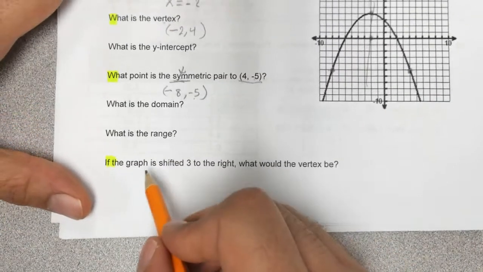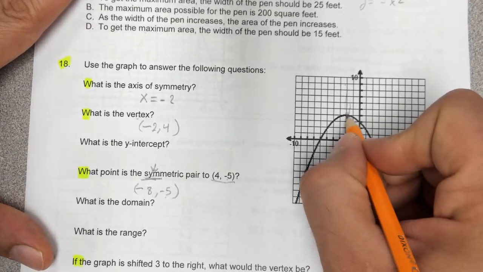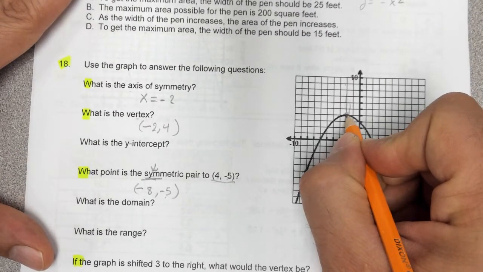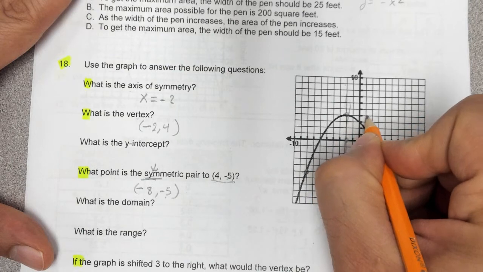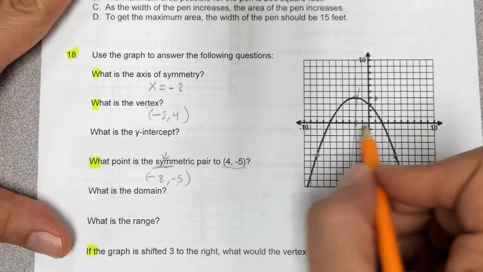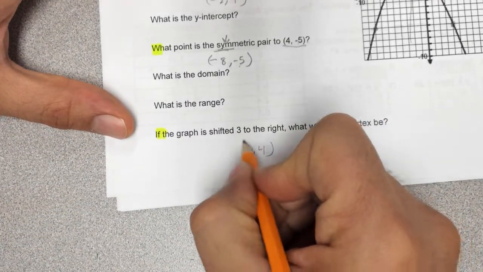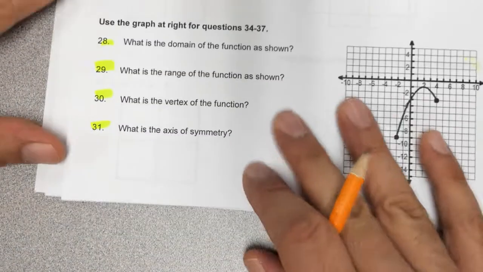Last question here. If the graph is shifted 3 units to the right, what would the vertex be? So the vertex is right here. So if I'm going to move it 3 spots to the right, 1, 2, 3, the vertex will be right there, which is 1, 5. Now see 1, 4. So whenever you're going to shift anything left and right, just look at the vertex and move in that direction.